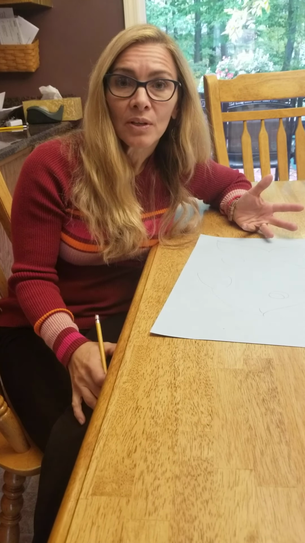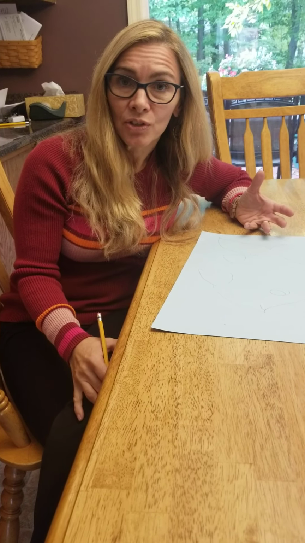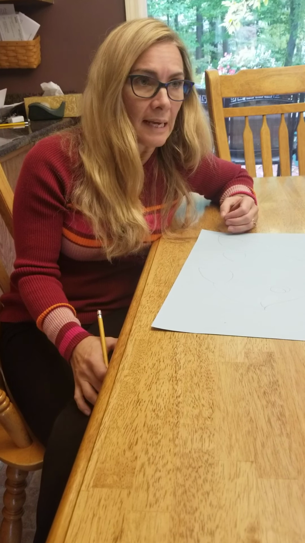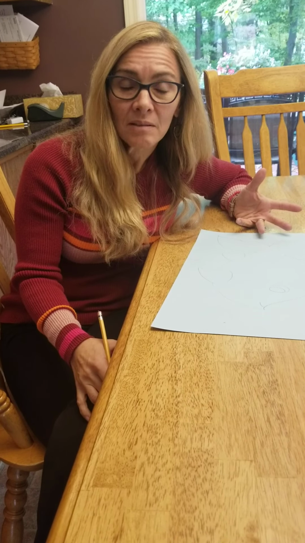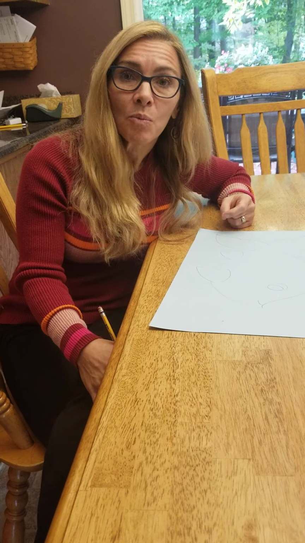For your second pattern, you might want to add a shape pattern. So there are different shape patterns that you could add. You could add circle shape patterns. You could add square shape patterns. You could add heart shape patterns. So think about what shape pattern you might like to add.